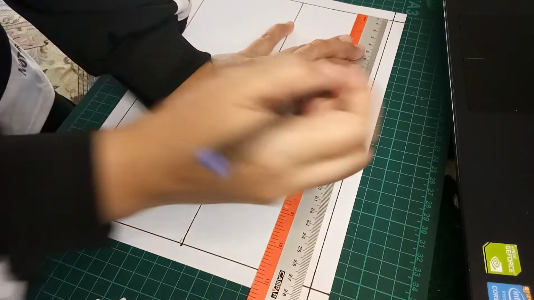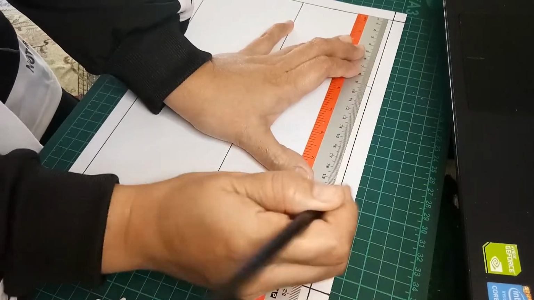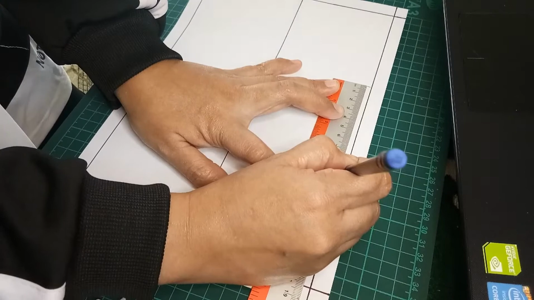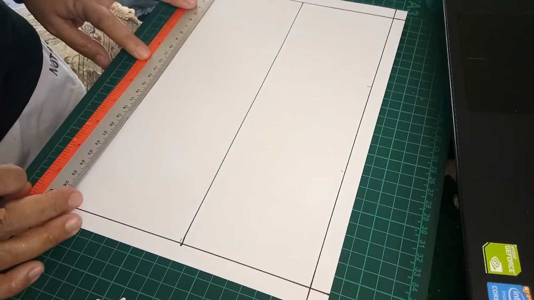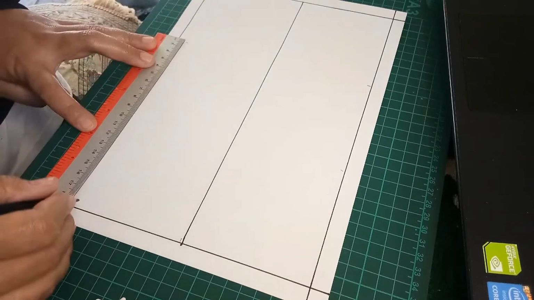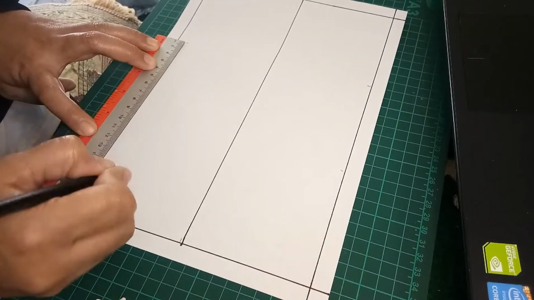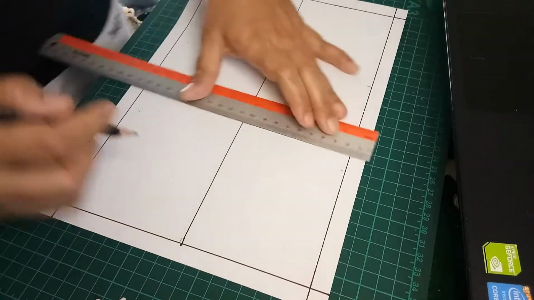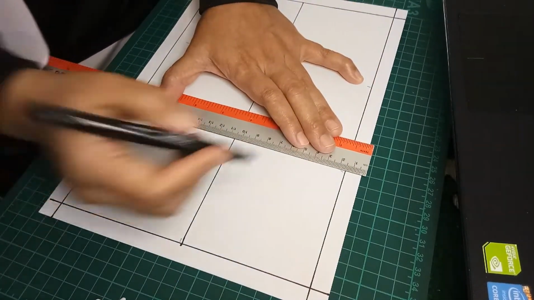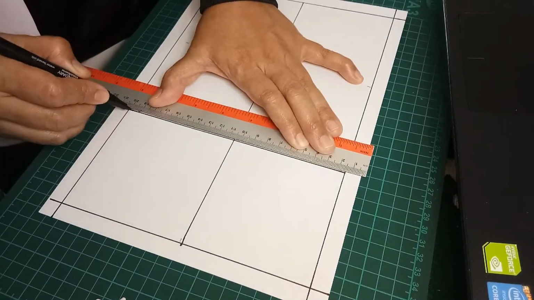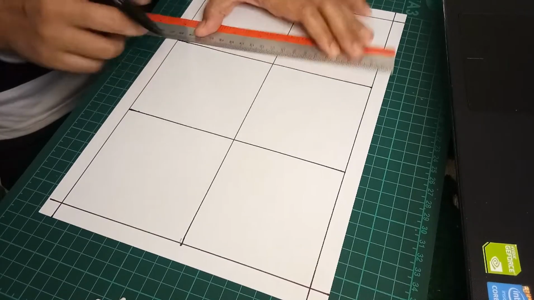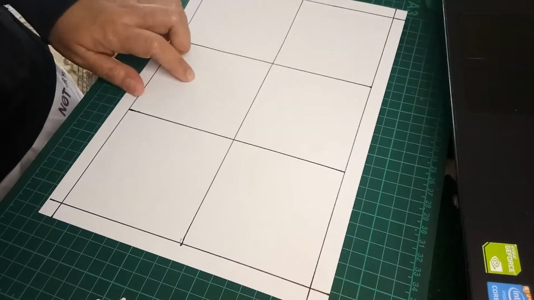I take 9 cm here, and also here, and we connect the dots together. So 9 and here 9. I bring my marker and draw the lines here. So you are going to have 6 boxes.